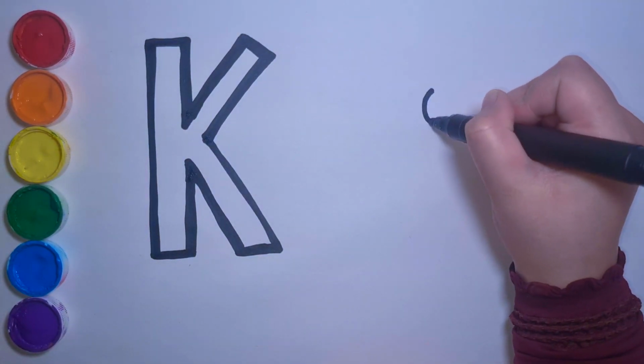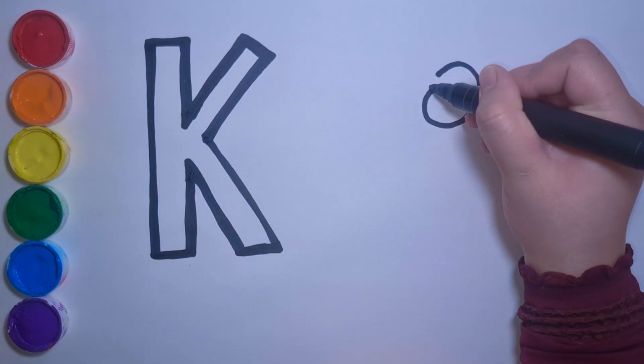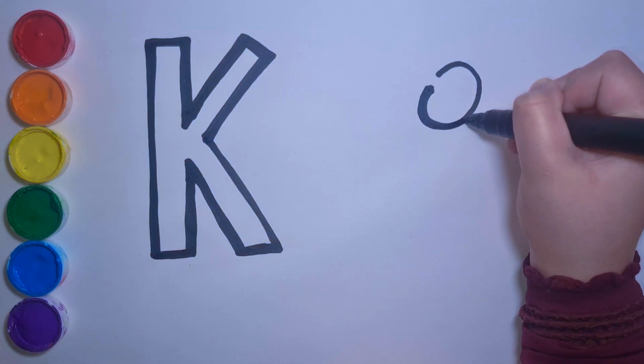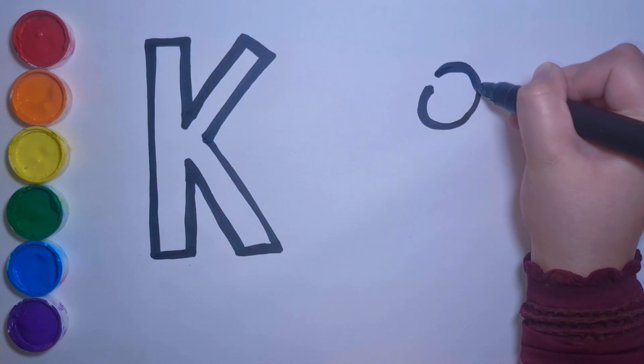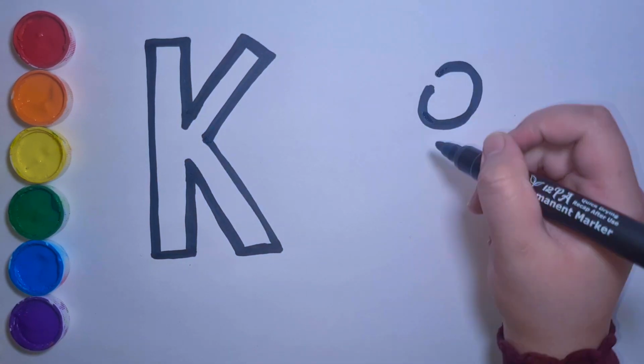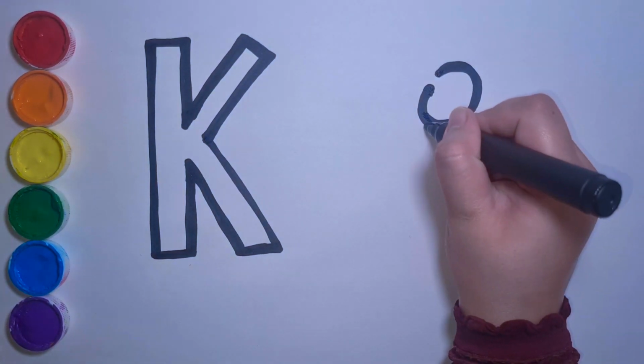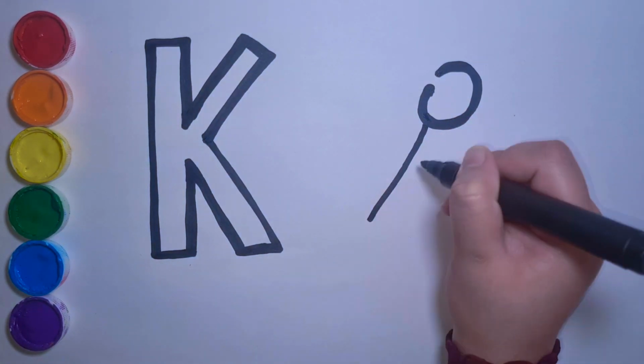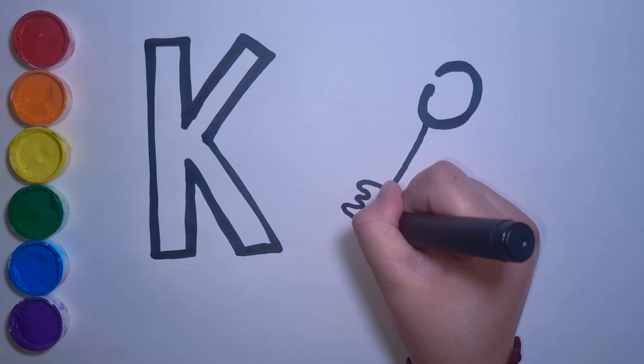I am going to draw one thing that starts with the letter K. Maybe you can draw something that starts with the letter K at home. Let's draw.